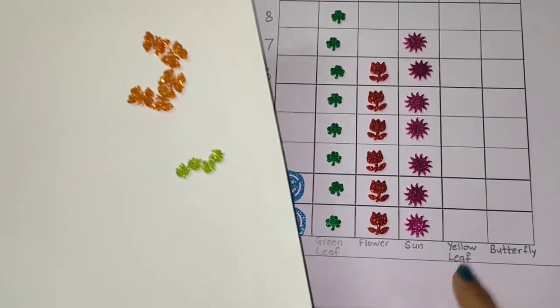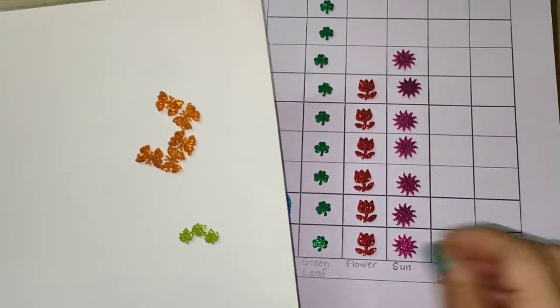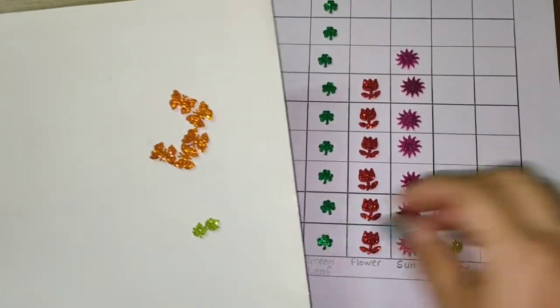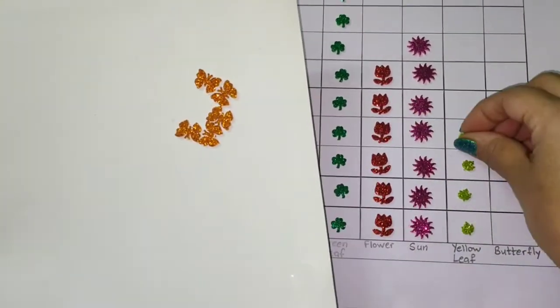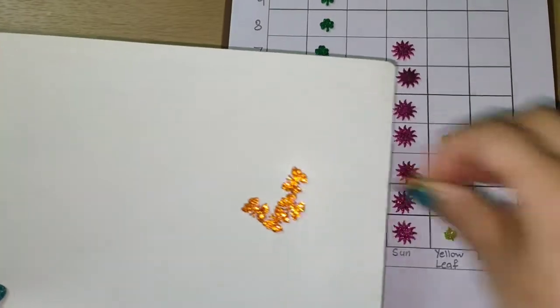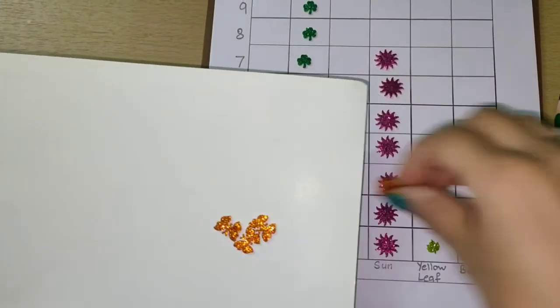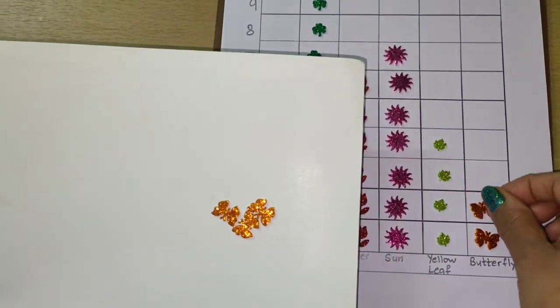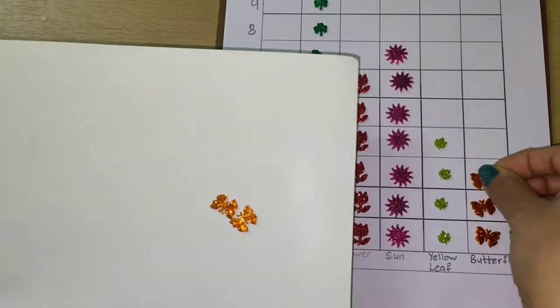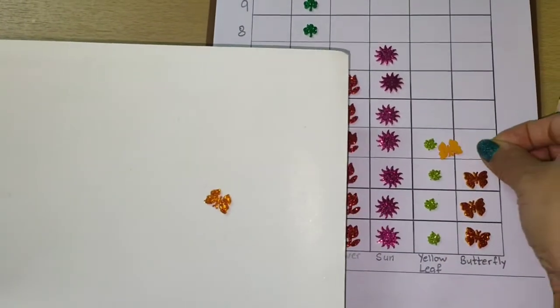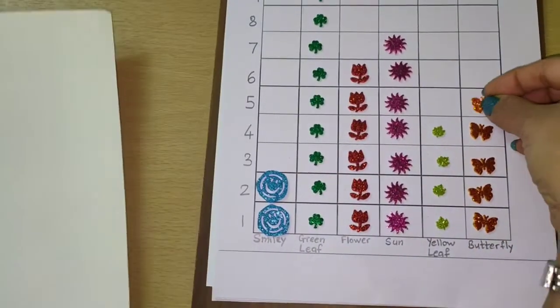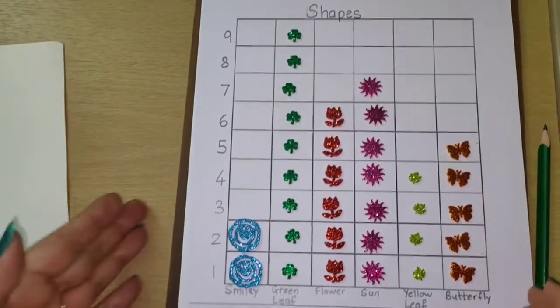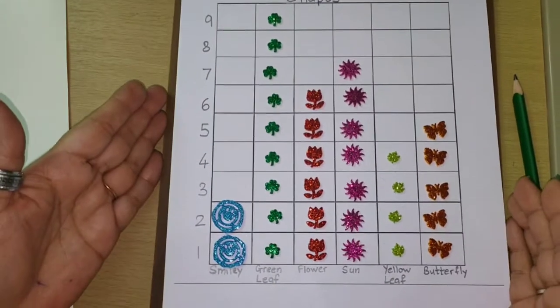Then we have yellow leaf. So let's place these small yellow leaf. Yes, and then we have these beautiful butterflies. So we'll place the butterflies nicely. All right. So this, children, is our graph.